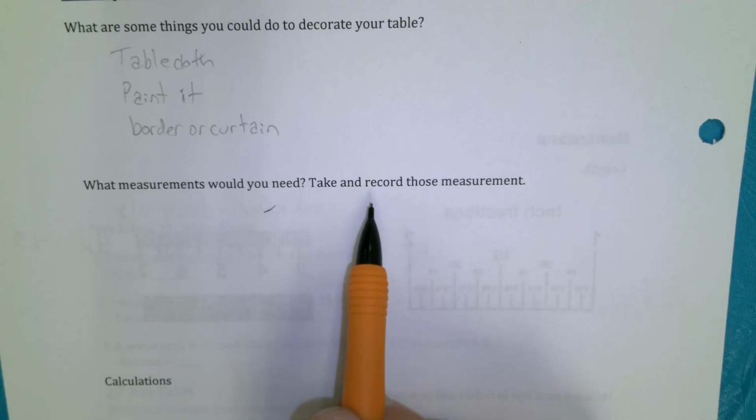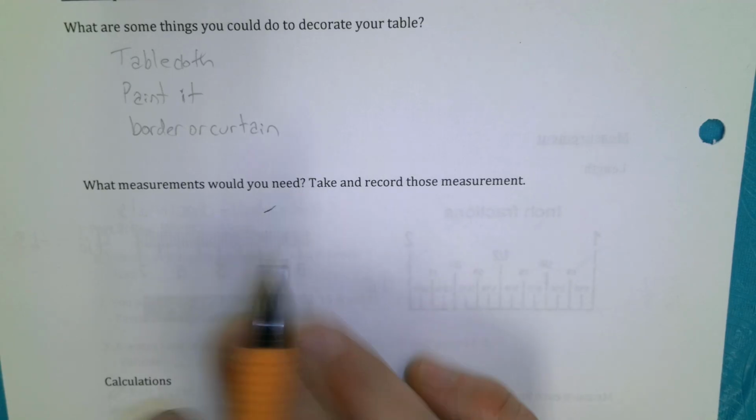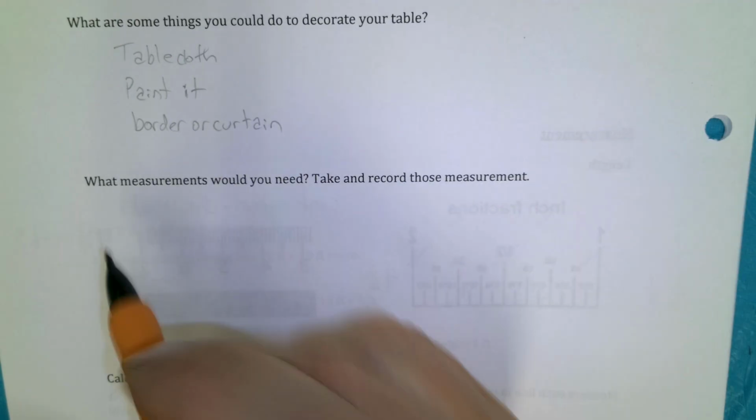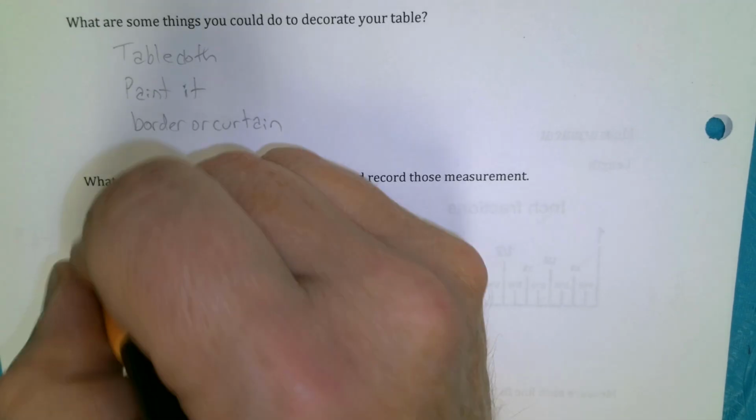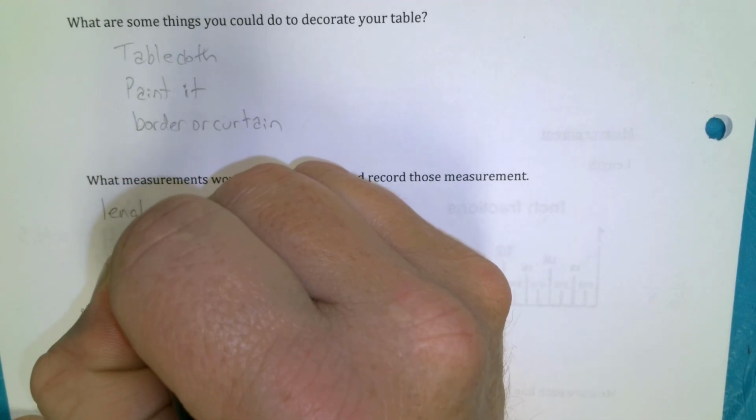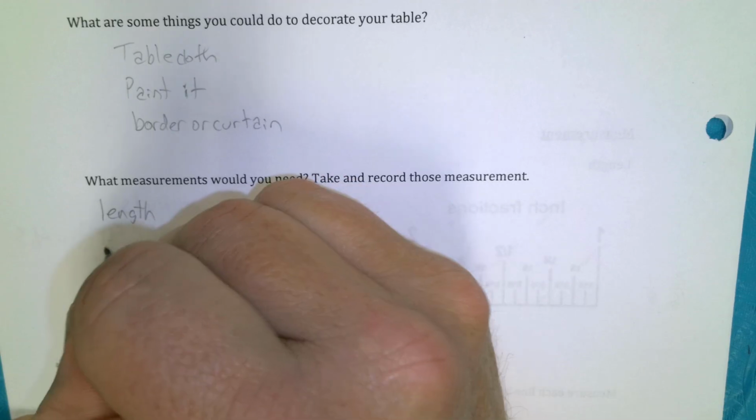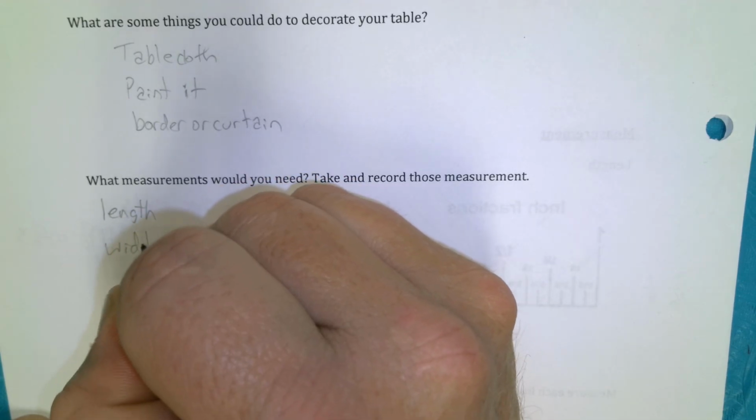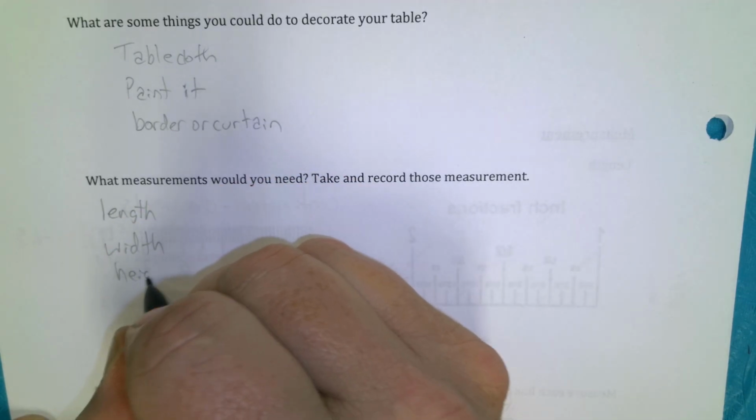And so when we talked about that, then my question is, well, what kind of measurements would you need to take in order to do that? And so we measured the length, width, and height of the table.